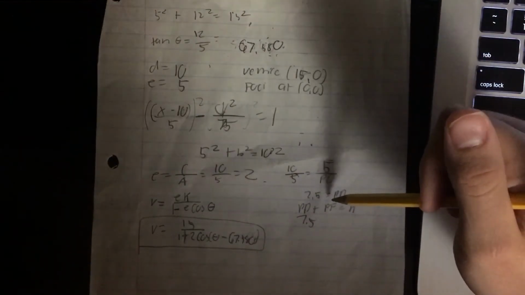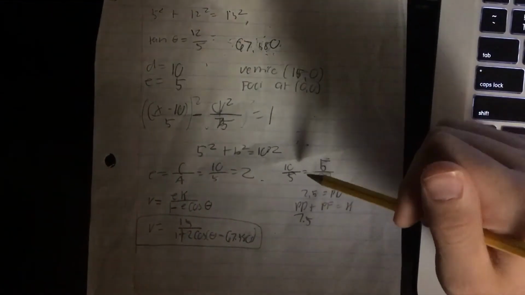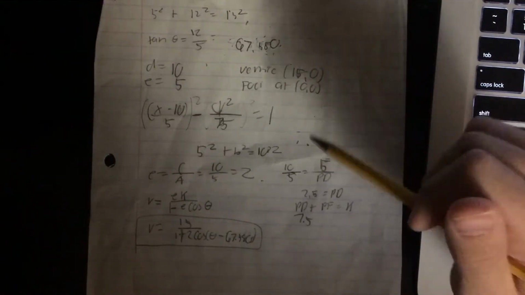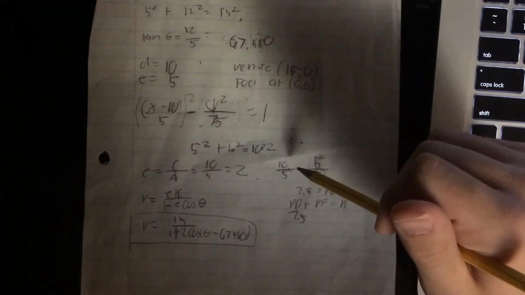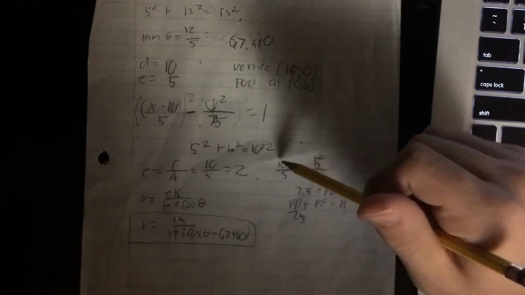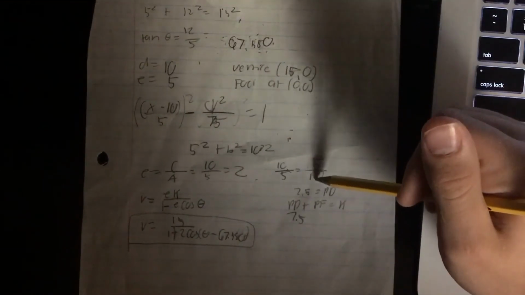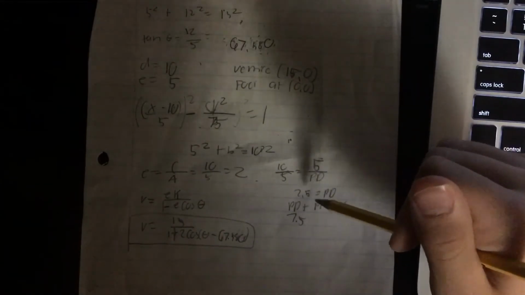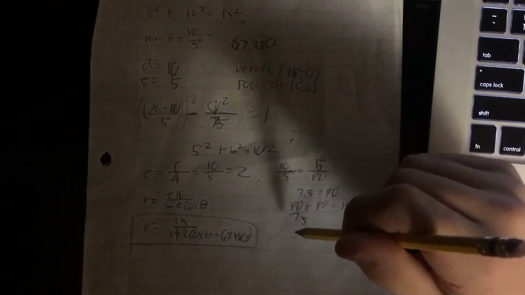PD is the vertex to directrix, and the vertex to foci right here. And then the point to focus over point to the directrix is also equal to c over a, as you can see right here. They both equal the eccentricity. So we know 3 out of the 4 variables. We know 10 over 5, and 5, because that's the distance from the vertex to the focus, we can solve for PD, which equals 2.5. So we can add, k is the addition of PD and PF, so k equals 7.5.